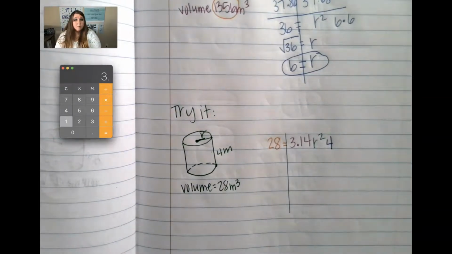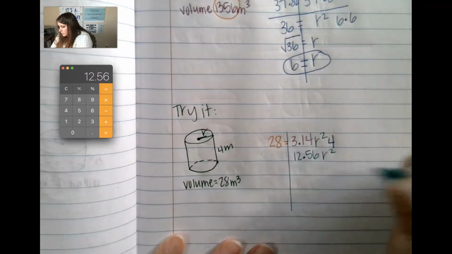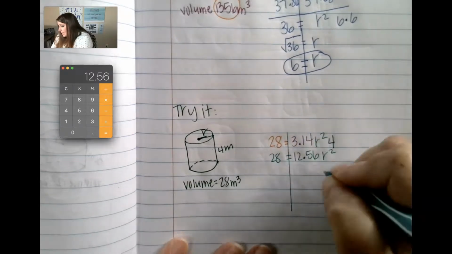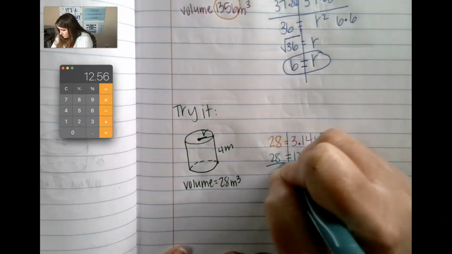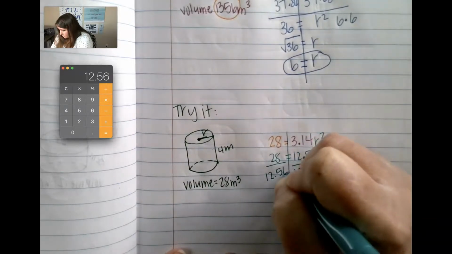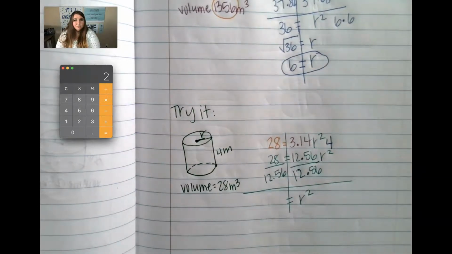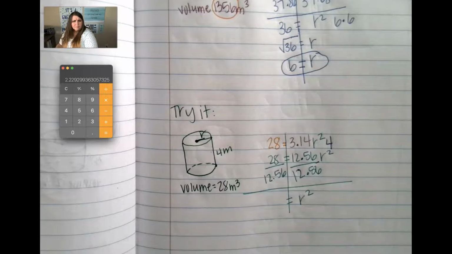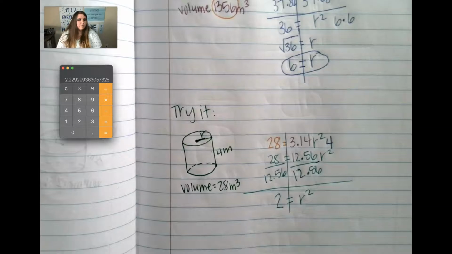3.14 times 4 gives me 12.56 r squared, and that's going to equal 28. Again, we want r by itself, so we're going to divide. So r squared is going to equal 28 divided by 12.56, for a grand total of 2. That's weird.